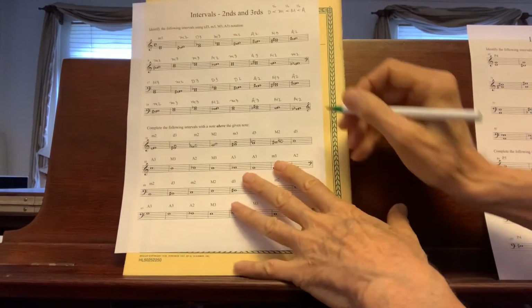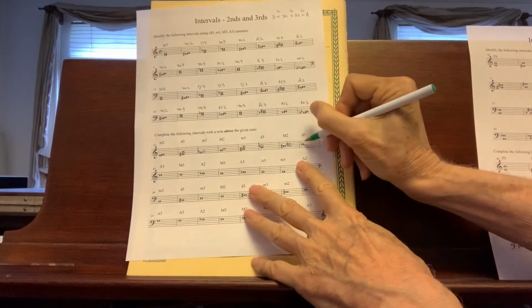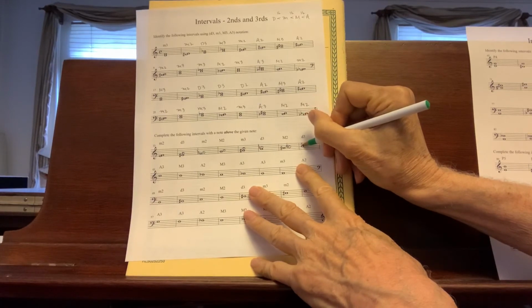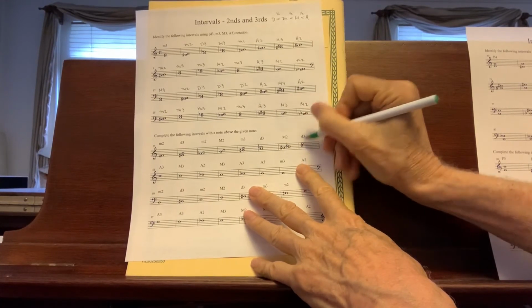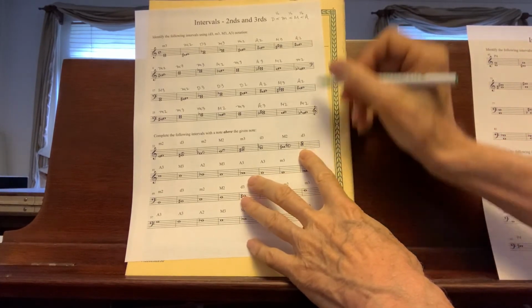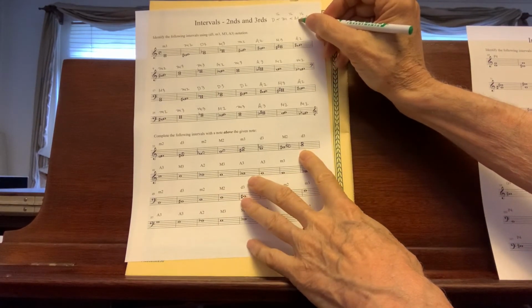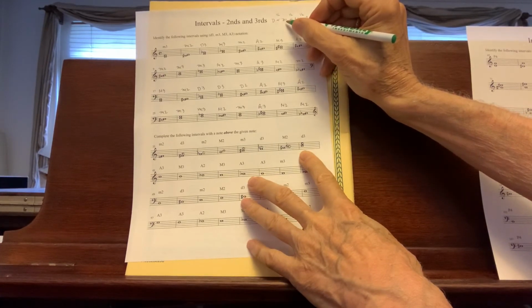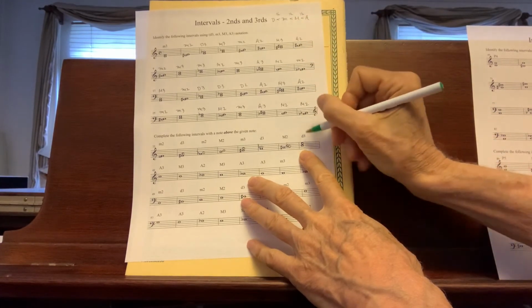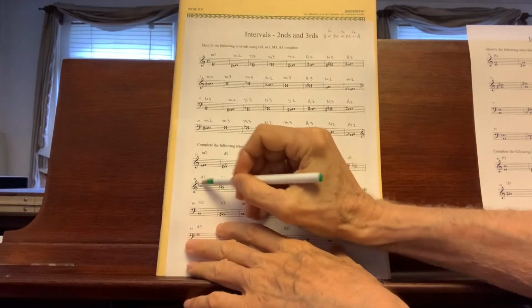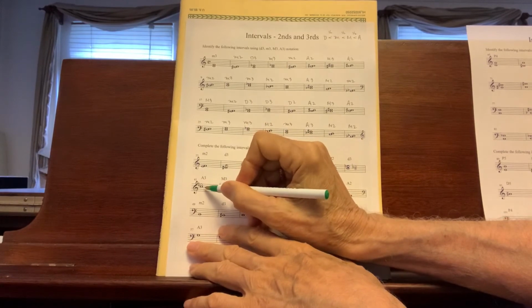See, a diminished third above B is some kind of D. So I know that B to D sharp is a major third. I know then that B to D is a minor third, and B to D flat is our diminished third that we're looking for.